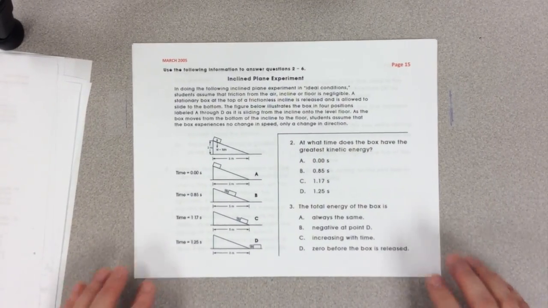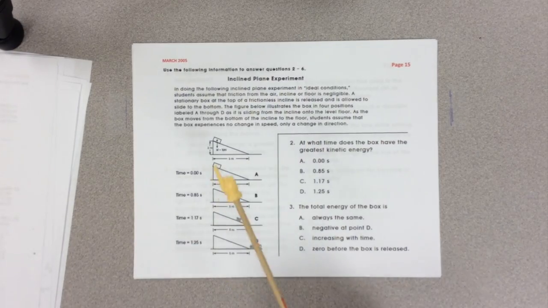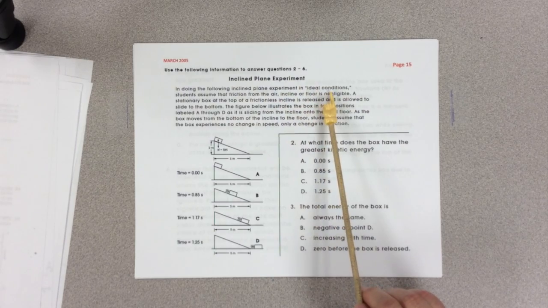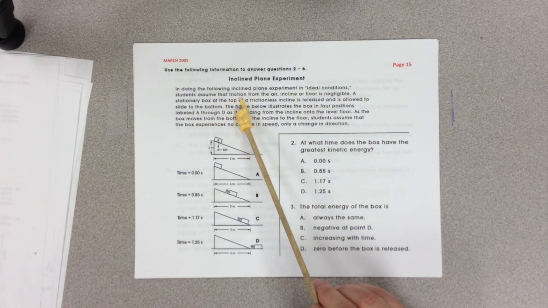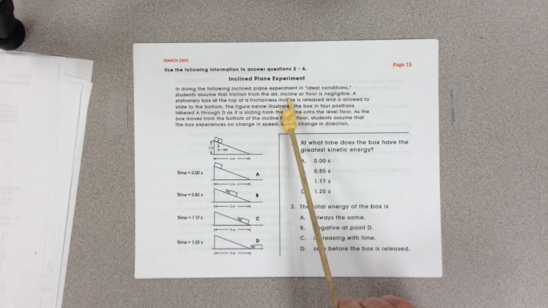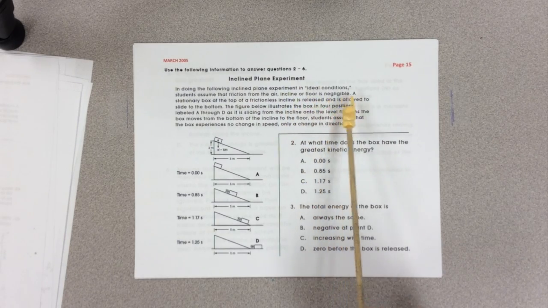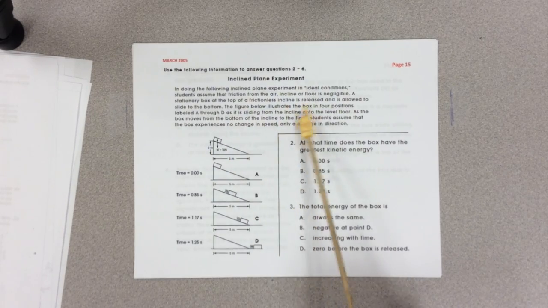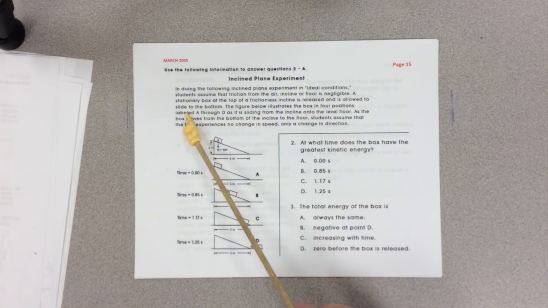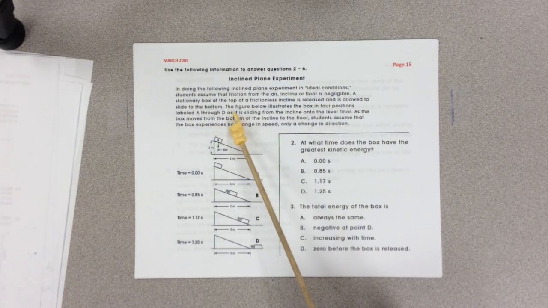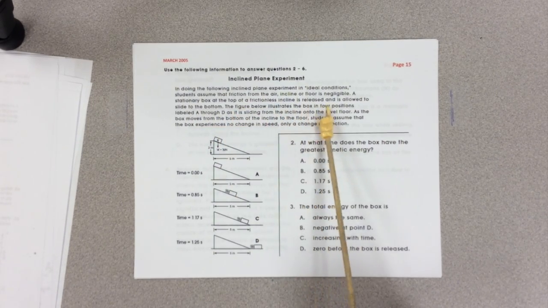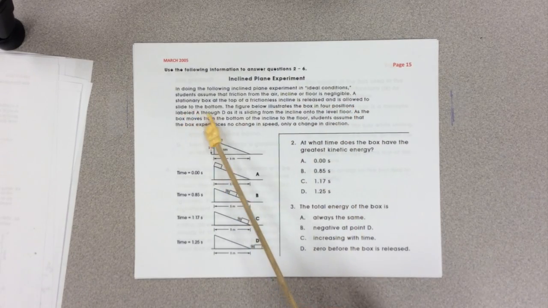We have an inclined plane experiment. And in doing this inclined plane experiment in ideal conditions, students assume that friction from the incline or floor is negligible. A stationary box at the top of a frictionless incline is released and allowed to slide to the bottom.